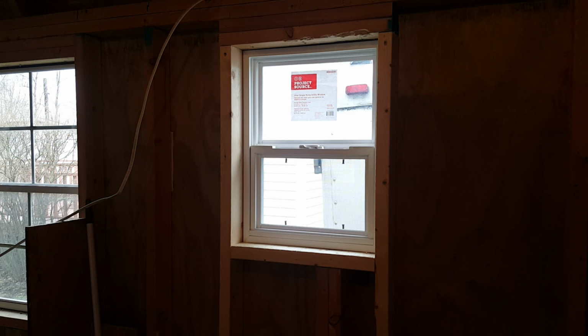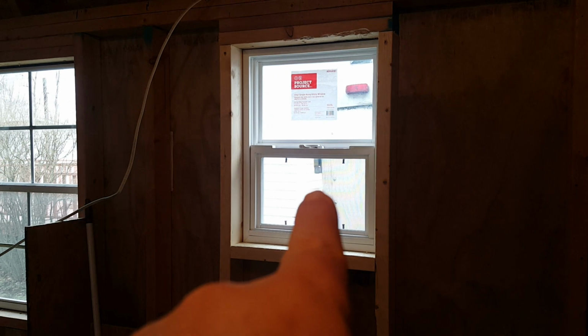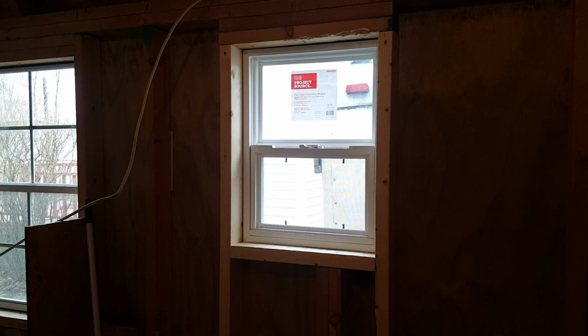I would prefer to put in a new construction window and then put trim around it, which we will be doing on this window right here. You'll have to stick around for that. We're going to have to wait for it to dry up a little bit and stay a little bit warm outside to get that done, and get it caulked and sealed and get our trim cut and get all that done.